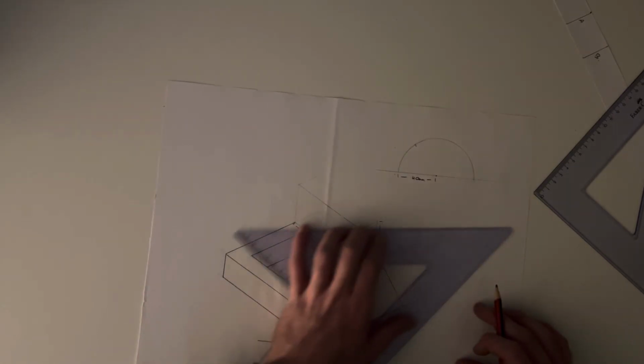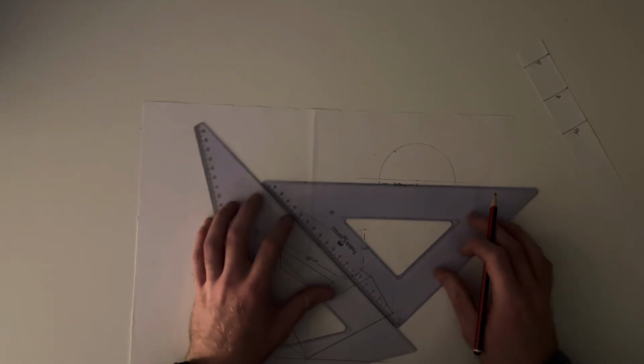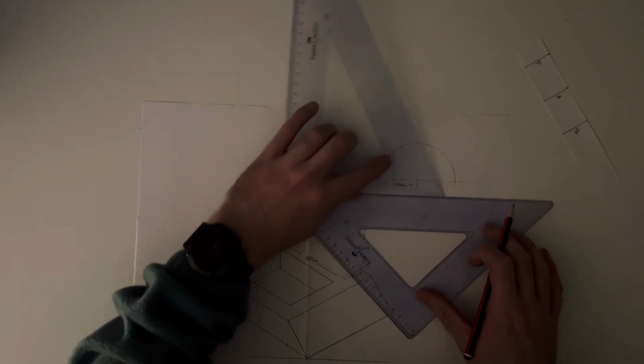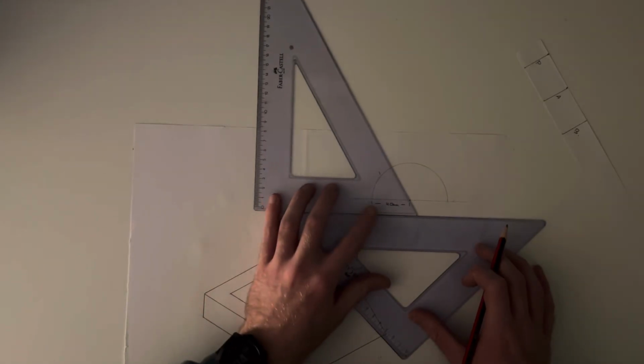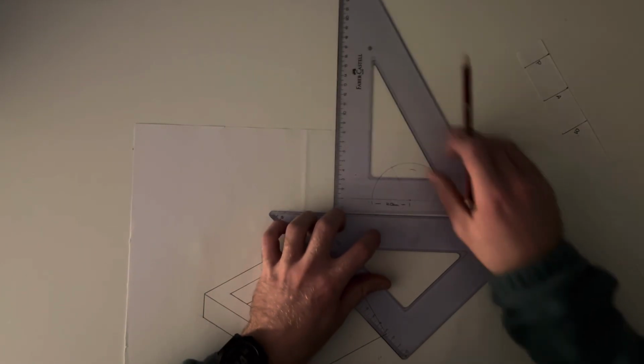So to find our points, what we're going to do is divide our semicircle here into manageable chunks. We're going to divide it up using our 60-30 set square.